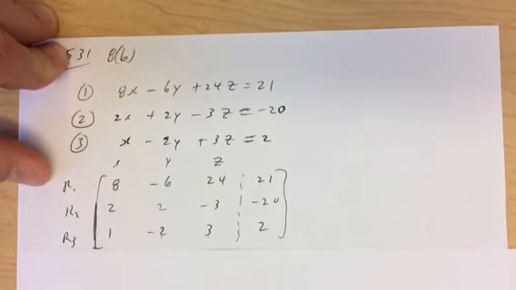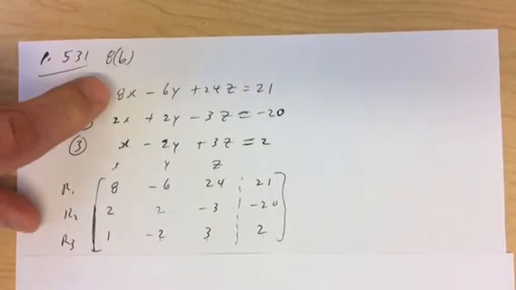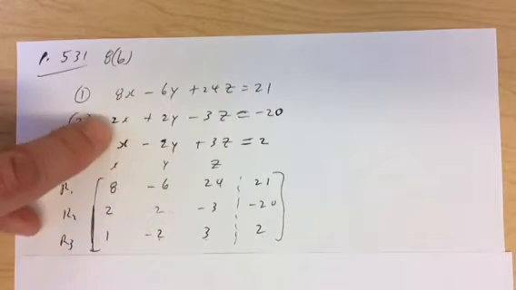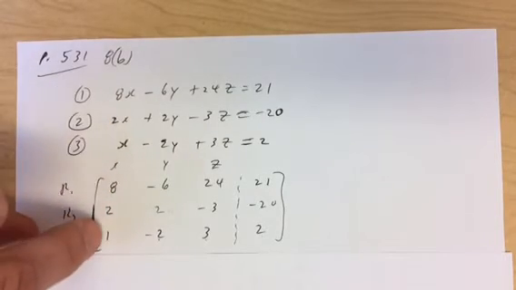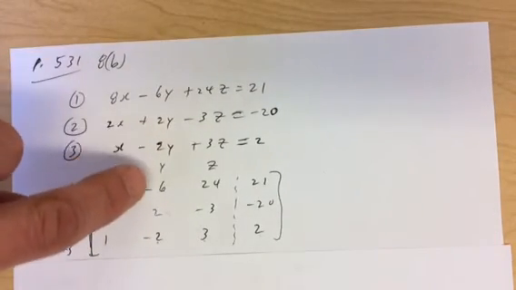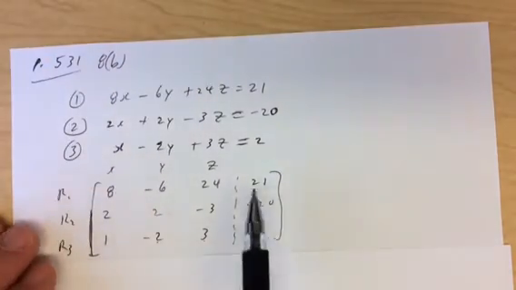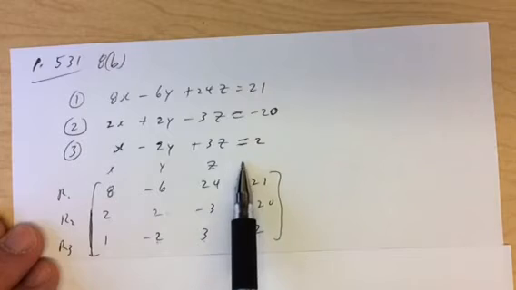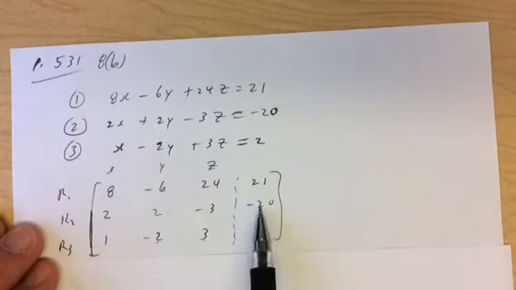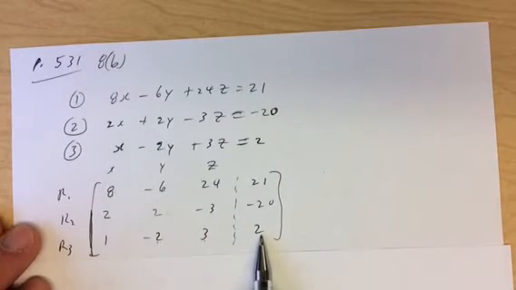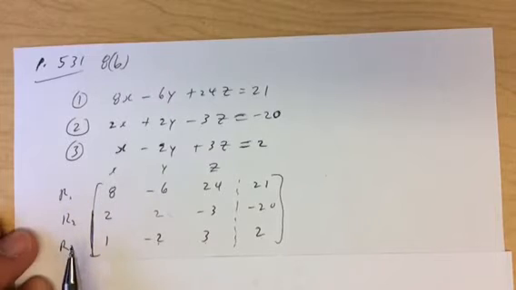Okay, so this is what I've done here. So the coefficient of x here is 8, so I put 8 there. 2, 2, 1, 1. And the coefficients of y are in this column. Coefficients of z, this column. The dotted line represents the equal signs, and on the other side of the dotted line are the constant values. We're calling this row 1, row 2, and row 3.